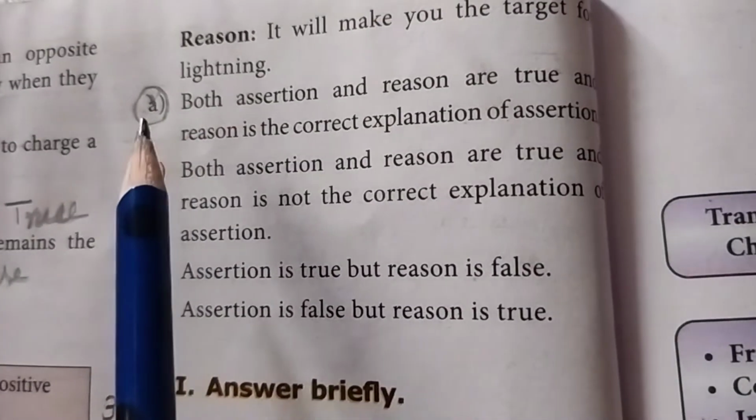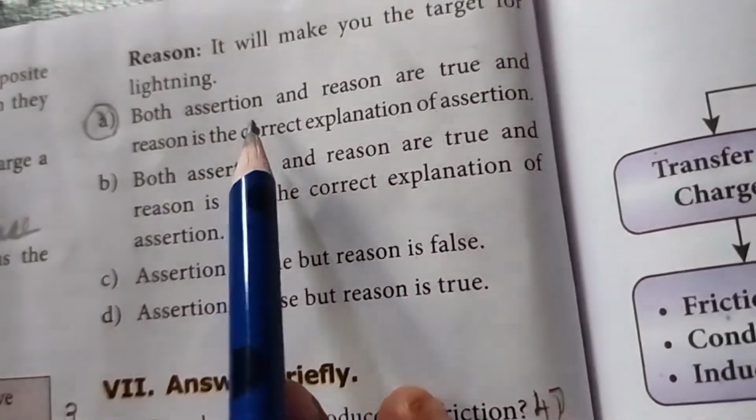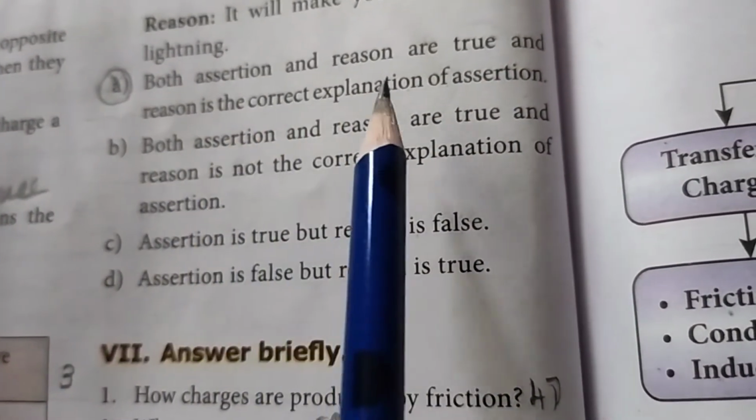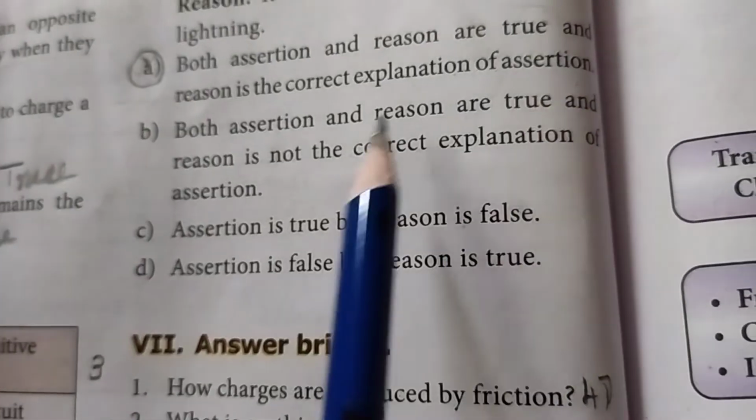For this, the answer is option A. Both assertion and reason are true and the reason is the correct explanation of the assertion.